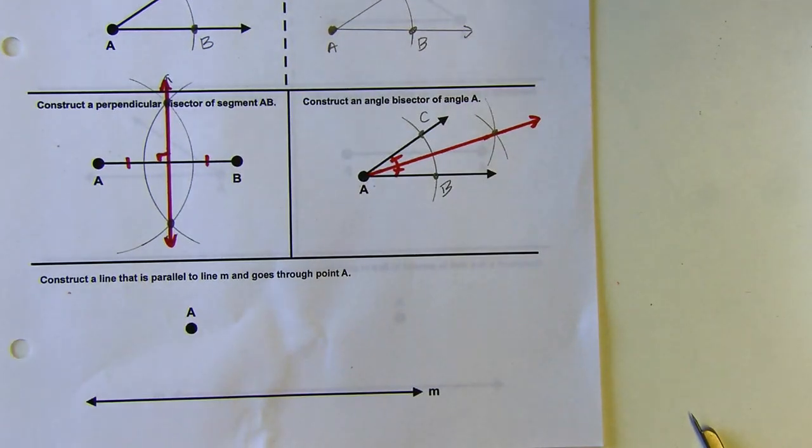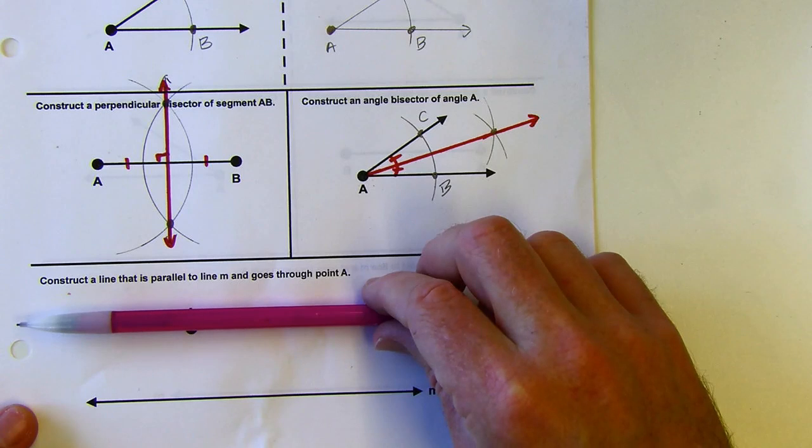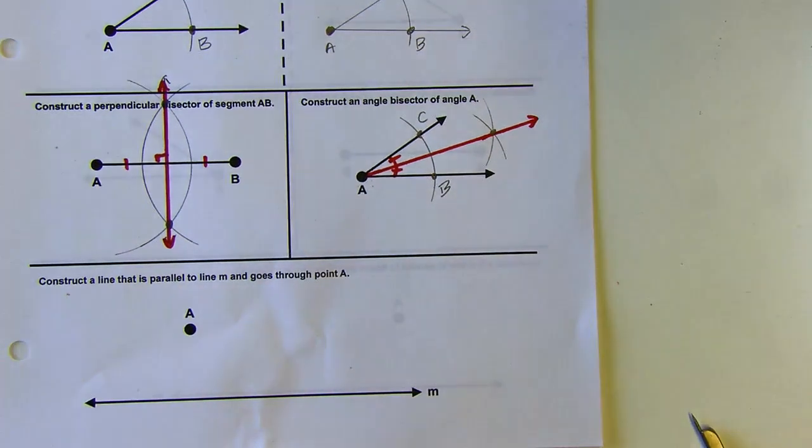All right, so I'm going to construct a line that is parallel to line M and goes through point A. So yeah, you can eyeball it really quickly. It's going to look something like that. But again, let's use our tools.